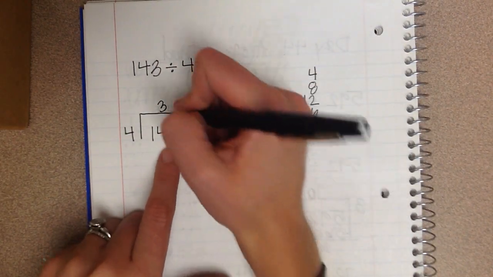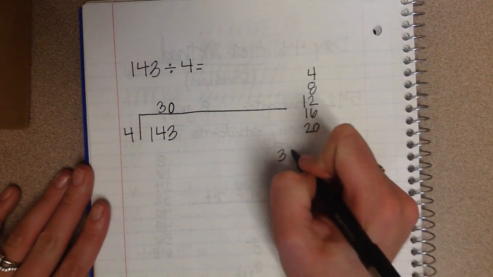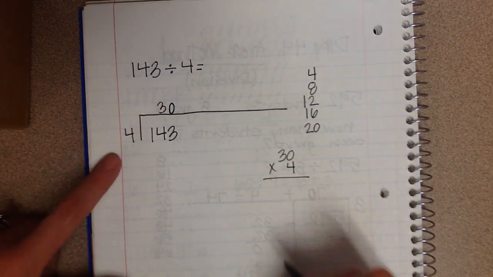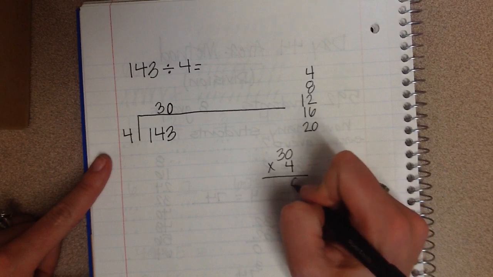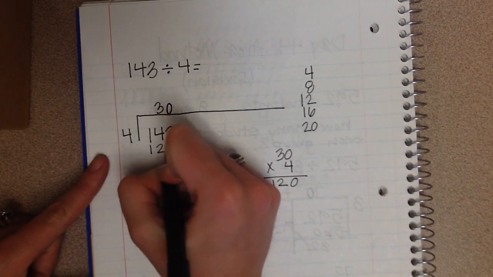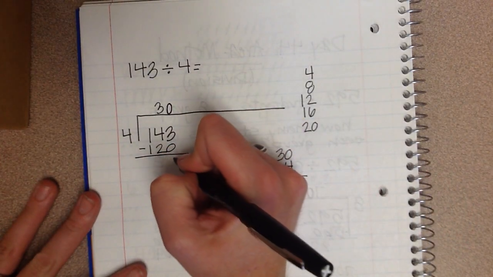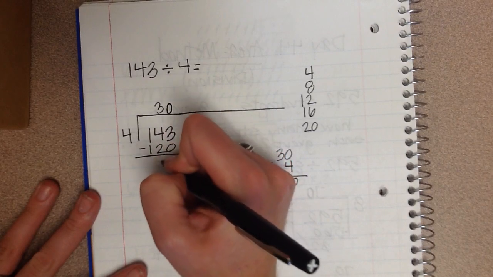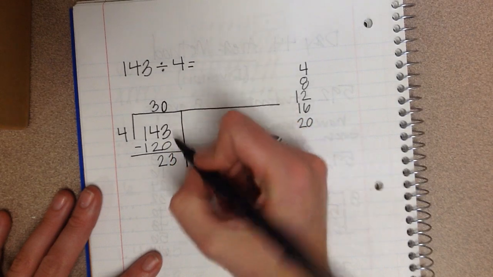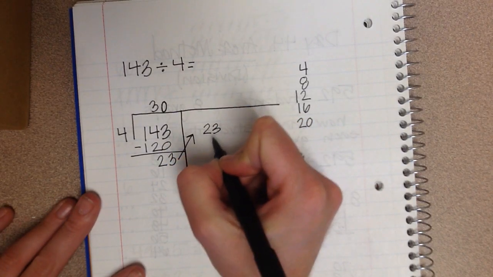Because I'm covering up one number, I'm going to put a 0 there. I'm going to say 30 times 4. 30 times 4. 4 times 0 equals 0. 4 times 3 equals 12. And I'm going to do 120. And I'm going to subtract it. 3 minus 0 equals 3. 4 minus 2 equals 2. 1 minus 1 equals 0. I'm going to draw a line. I'm going to put 23 right there.